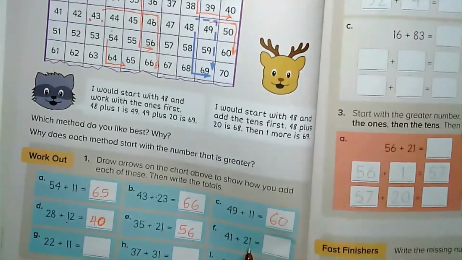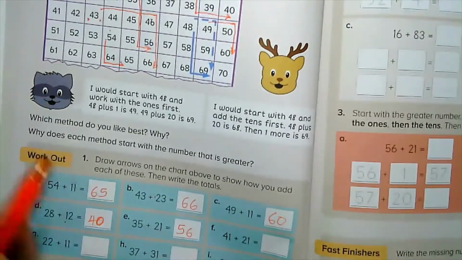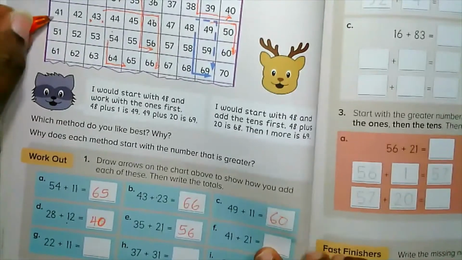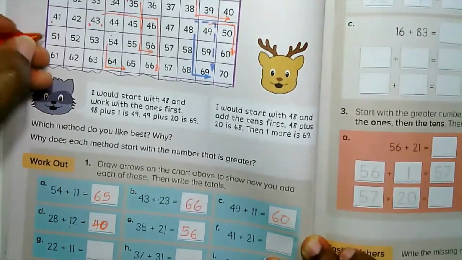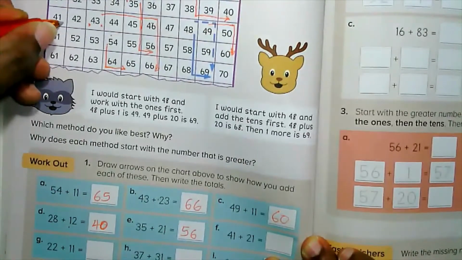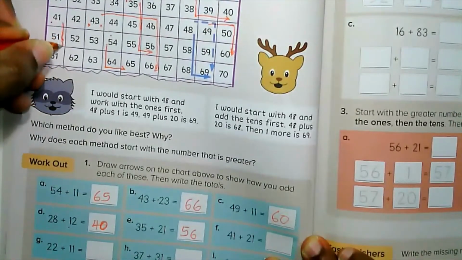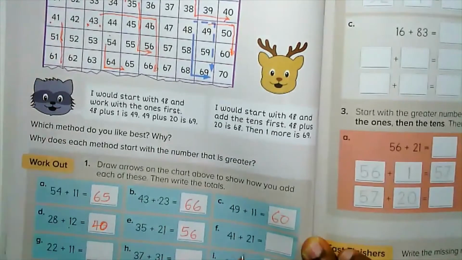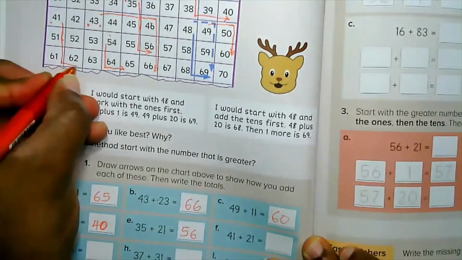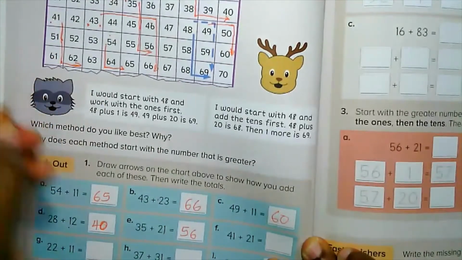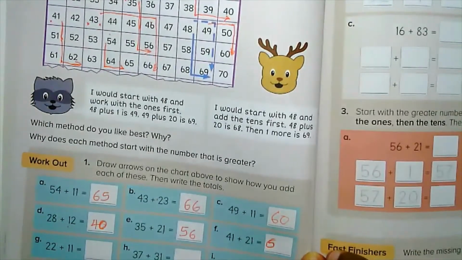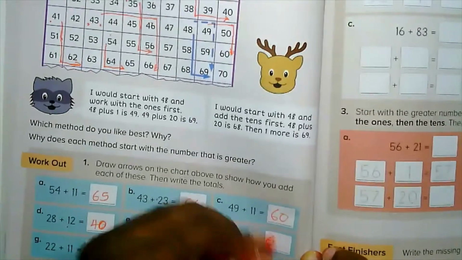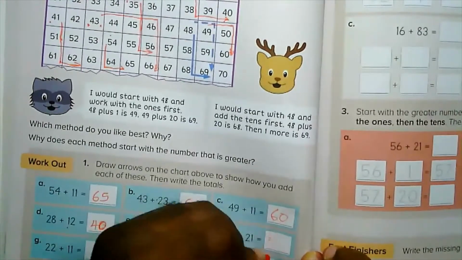41 plus 21. So we start with 41 here. Two tens will be 10, 20, and one ones will be 62.